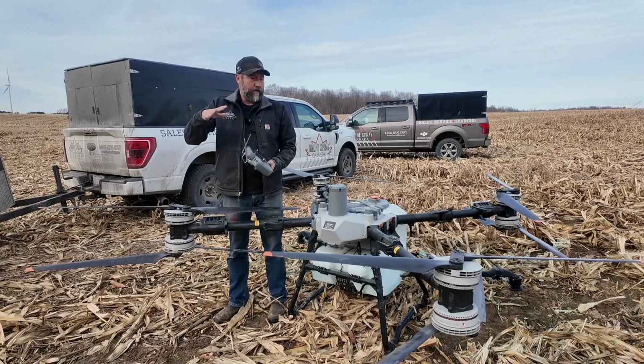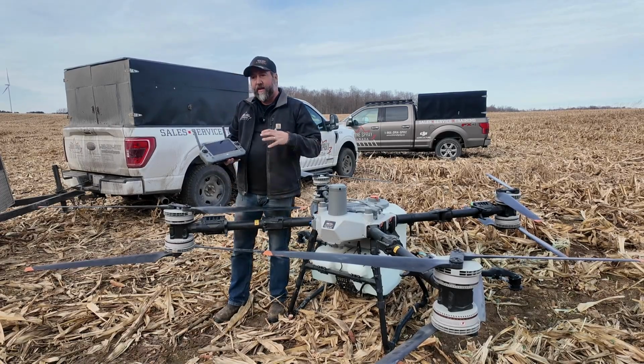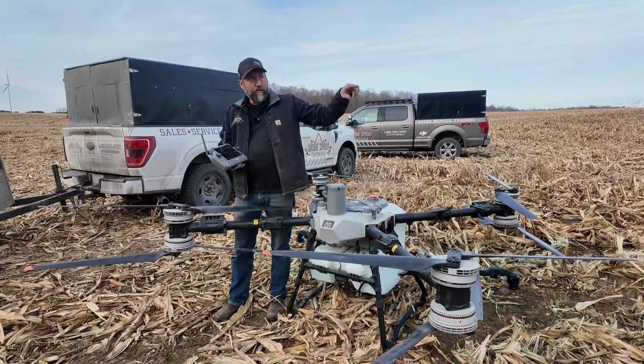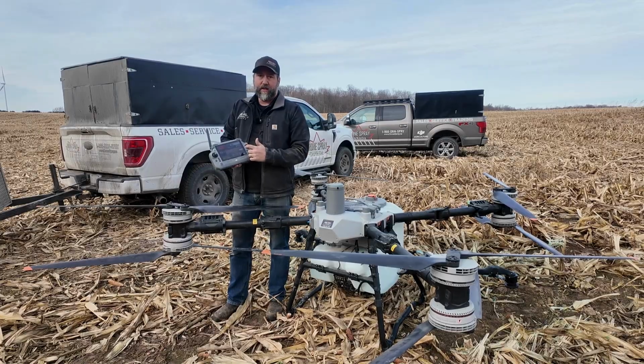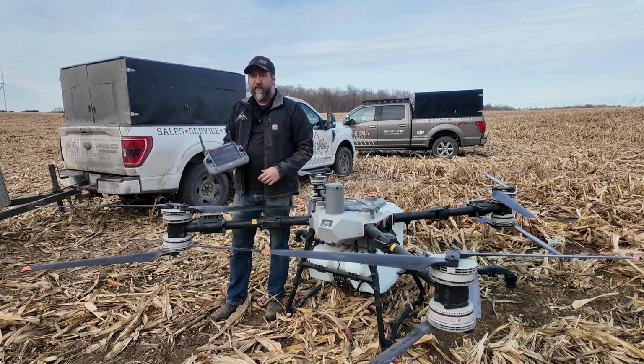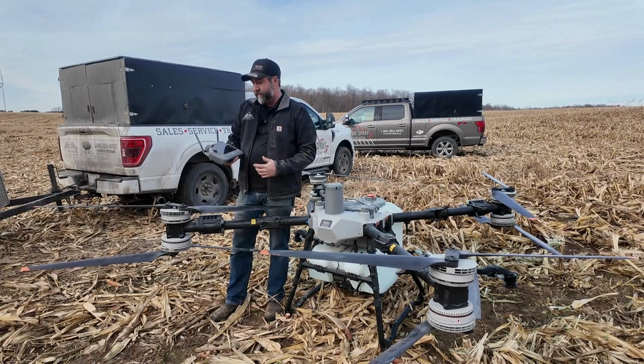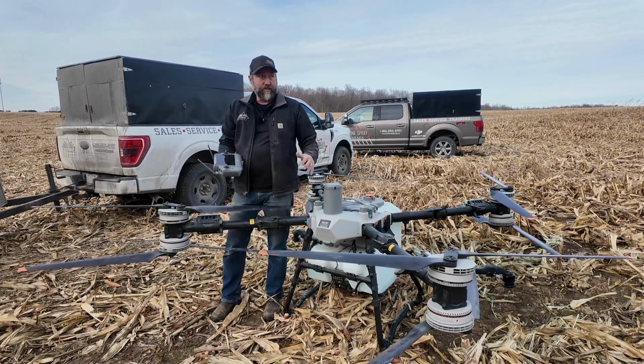So this way here was introduced with the T50, and we fly the outside headland in M+ mode, and then from there, once we land, there's a save as field, and then it leaves all your line spacings in, and the rest of it's easy. So here we're going to demonstrate on this field.